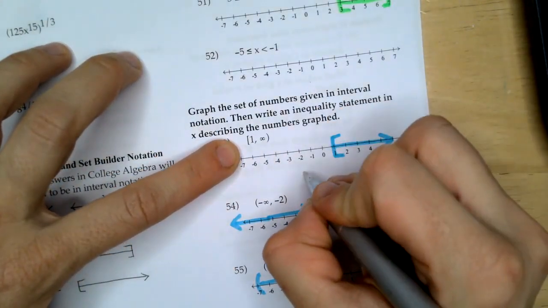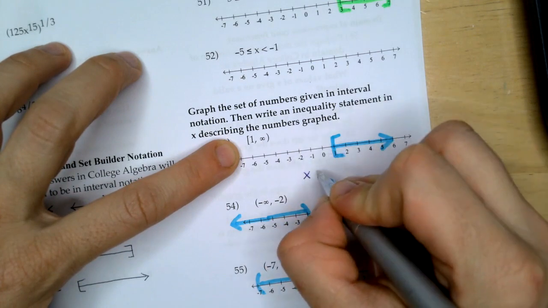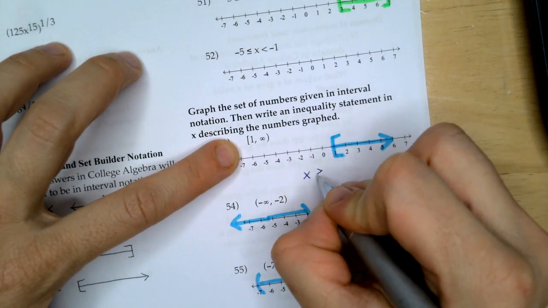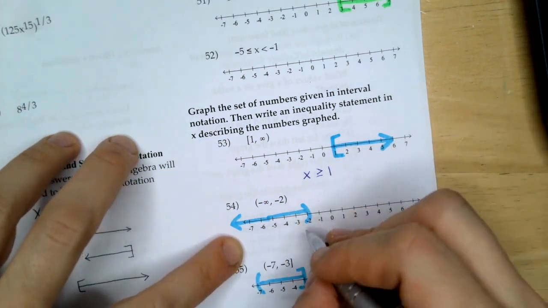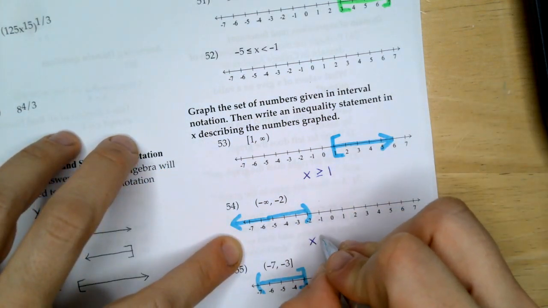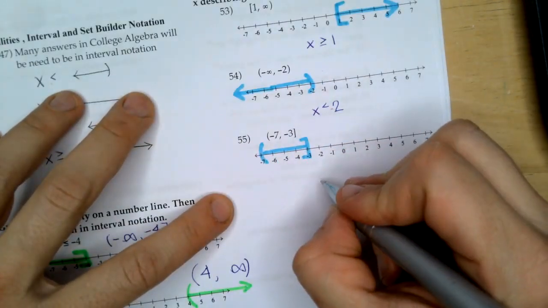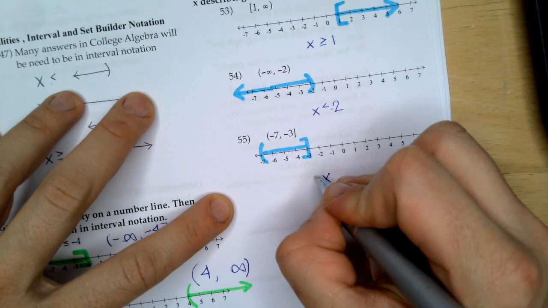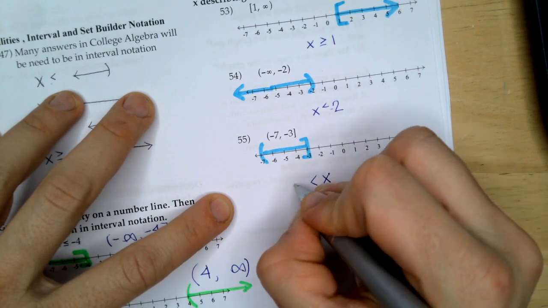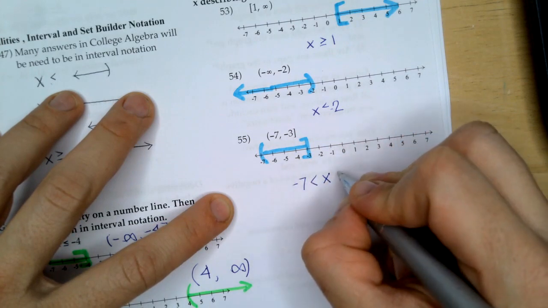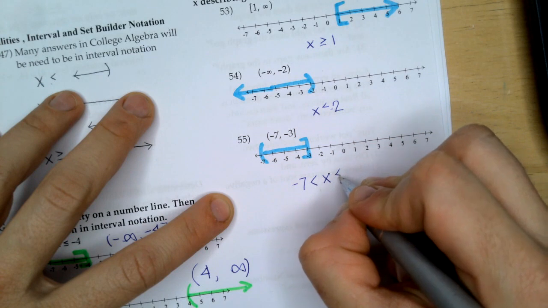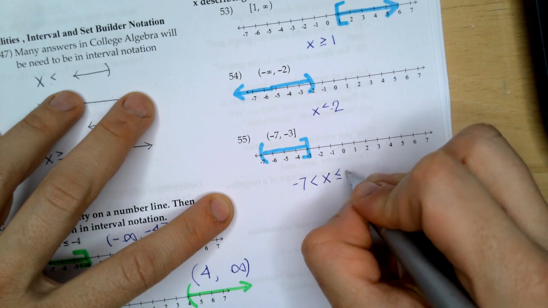Here we have X is greater than or equal to 1. Here we have X is less than -2. Here we have X is greater than -7 and less than or equal to -3.